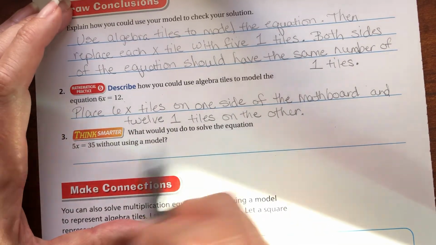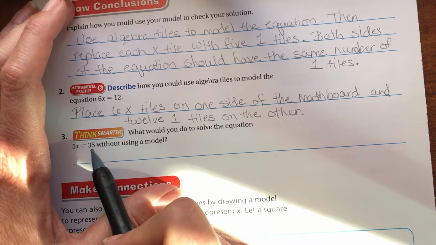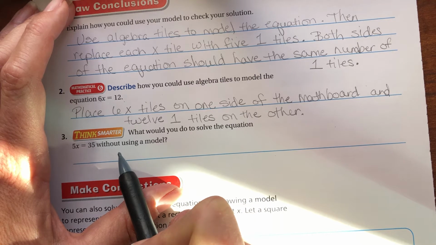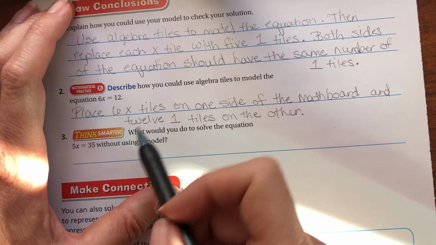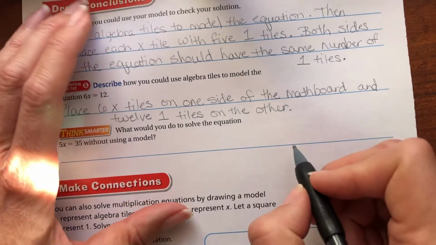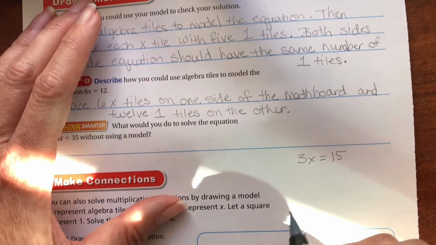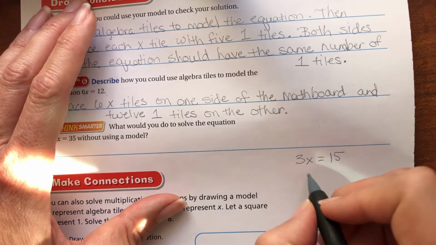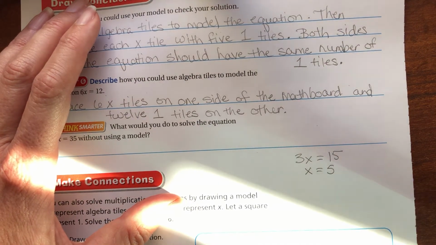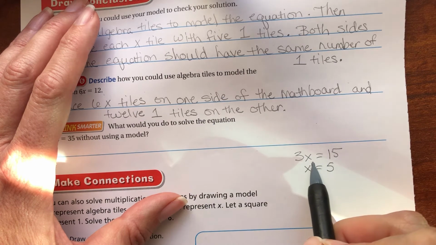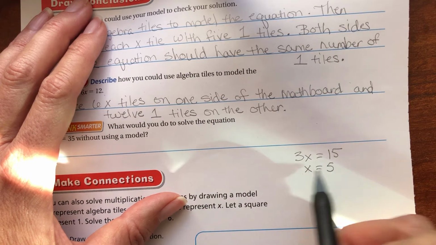What would you do to solve the equation 5x equals 35 without using a model? Okay, let's go back and see how we solved the other two. Initially we had 3x equals 15, and our final solution was x equals 5. Well, if I divide both sides by 3, I would end up with x equals 5, wouldn't I?